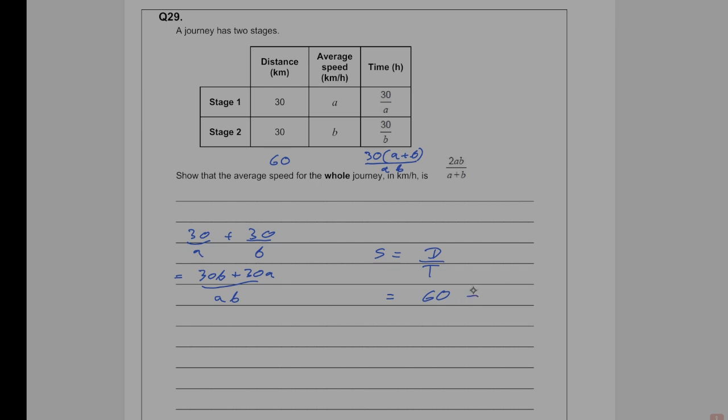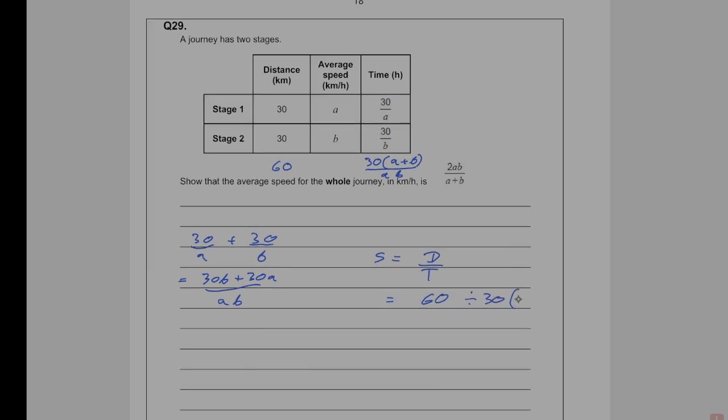It's not very often I do it like this. 30 times A plus B divided by AB. Right, so when we divide by a fraction, it is the equivalent of multiplying by its reciprocal. So AB over 30 A plus B. So 60 divided by 30 would be 2, so that's 2AB divided by A plus B.